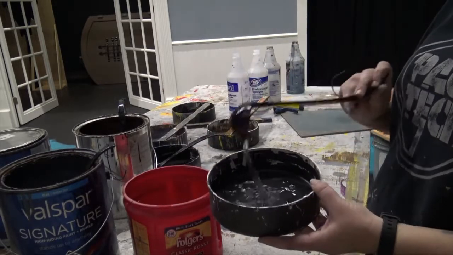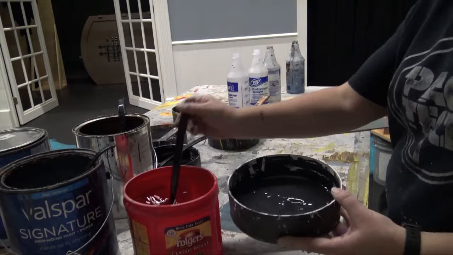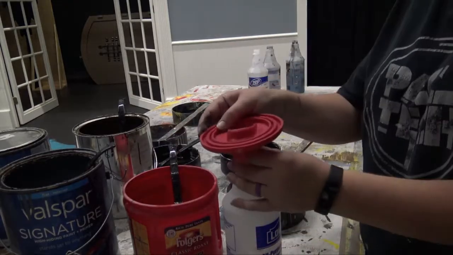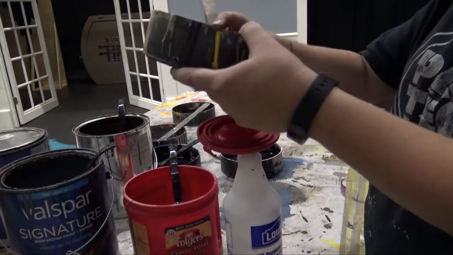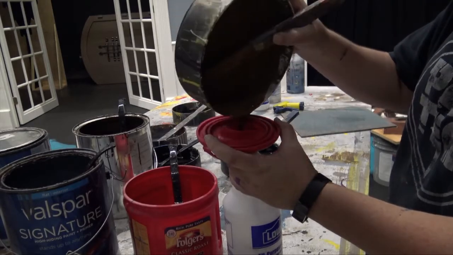Here you can see how the process works. After the water is put in, the mixture is stirred until blended together. Next, the paint and water combination is put into a spray bottle and is ready for the spatter effect.